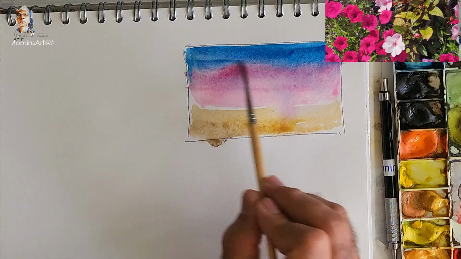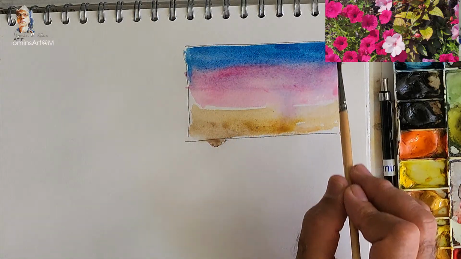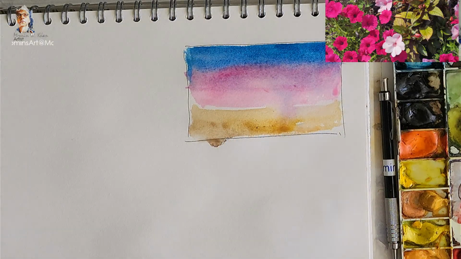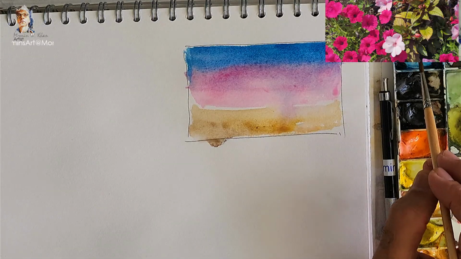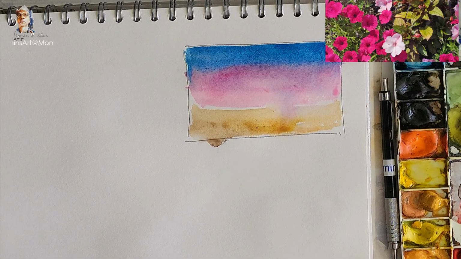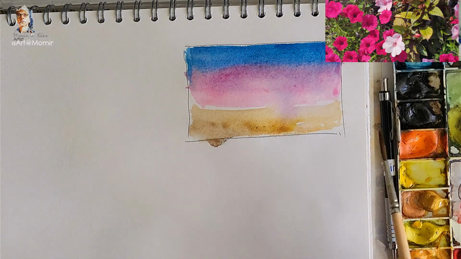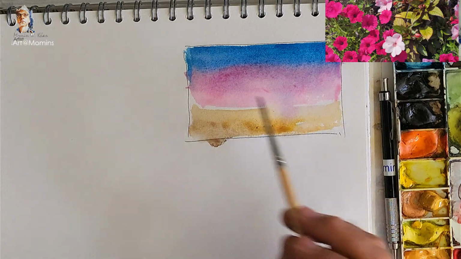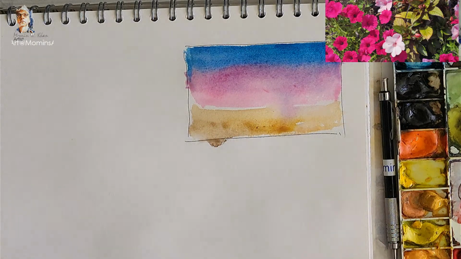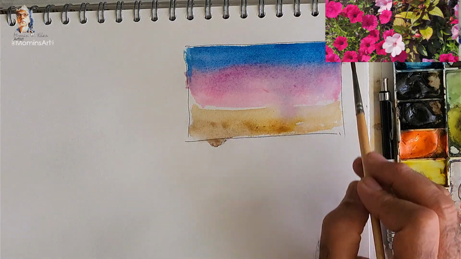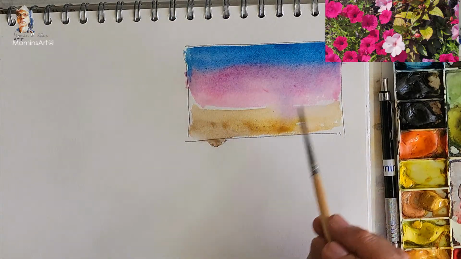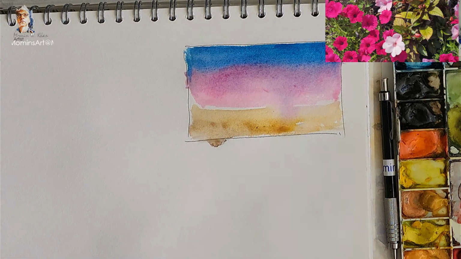See, if you're using paint from two manufacturers... Prussian blue, I have a Winsor Newton Prussian blue. Rose madder, I have from Winsor Newton also, although they're two colors, I can work easily on them. But if you have a rose madder made by QR and the Prussian blue is made by Winsor Newton, it might be a little bit of a problem blending here. Okay, so I have the basic washes done. I'm going to dry this a little bit.